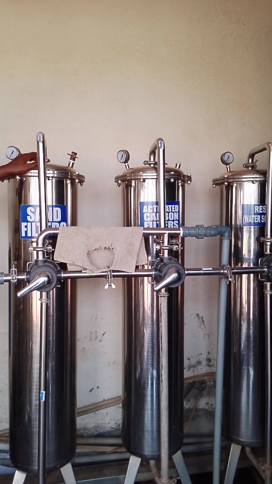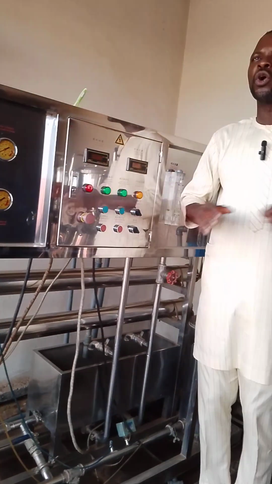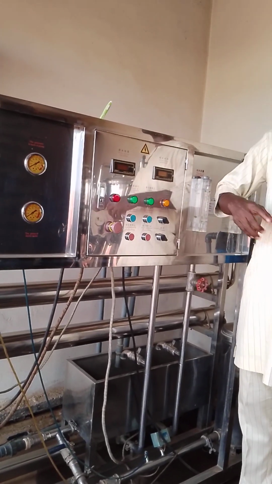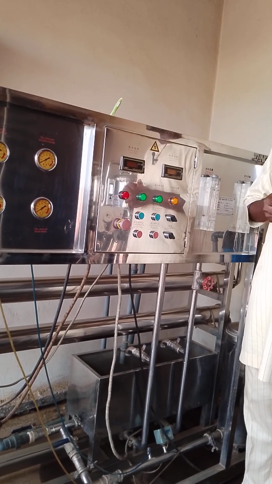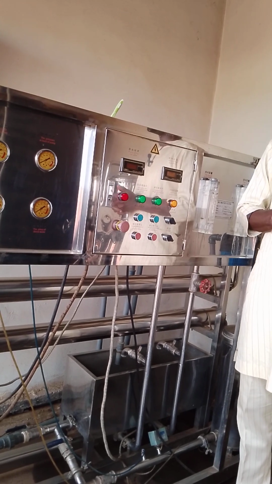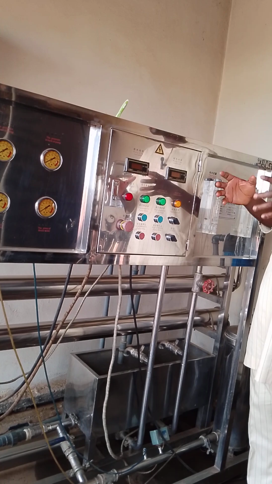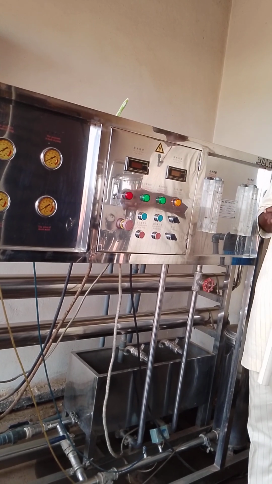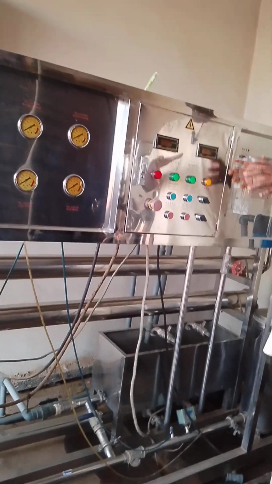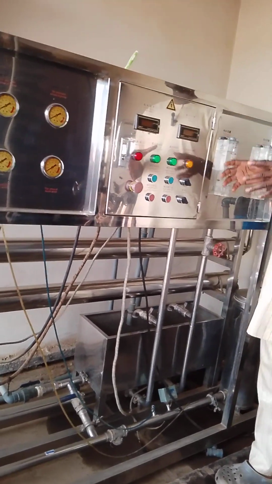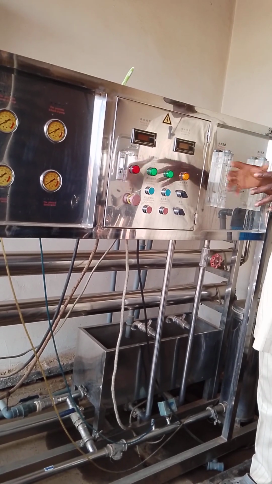Because if you don't back flush it, then it will give more work to your membrane, thereby causing scaling, thereby causing accumulation on the surface of the membrane. And before you know it, your RO will no longer pump the normal volume of water that it is supposed to pump. And when you discover that the volume of water passing through your RO has decreased, then you should know that yes, you need to change your membrane. That is when you know that you need to change your membrane.